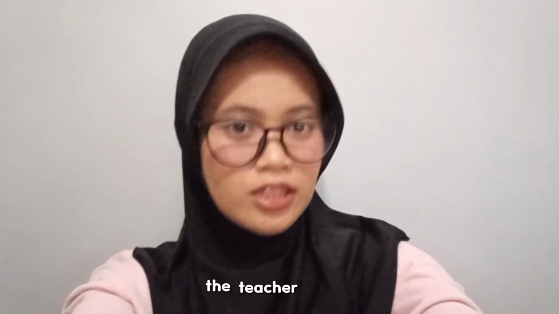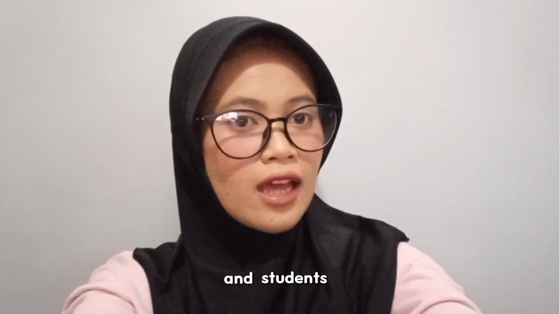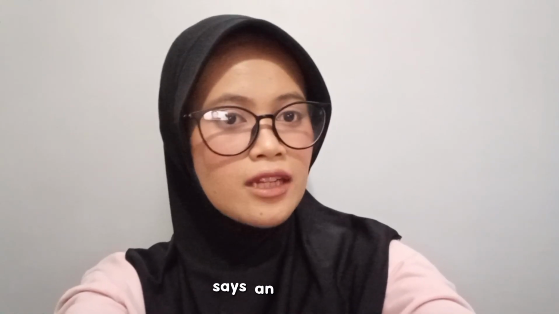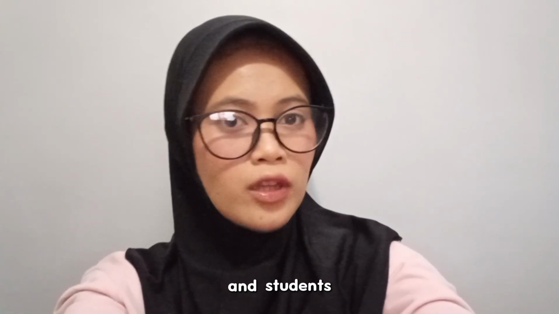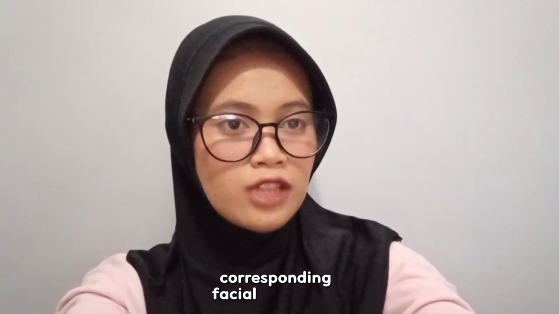And then activity 2, guess the feeling. The teacher points to different facial expressions and students identify the emotion shown. Then the teacher says an emotion word, and students point to the corresponding facial expression.